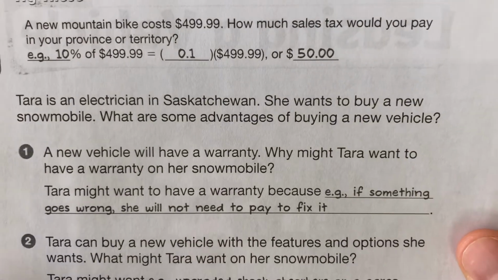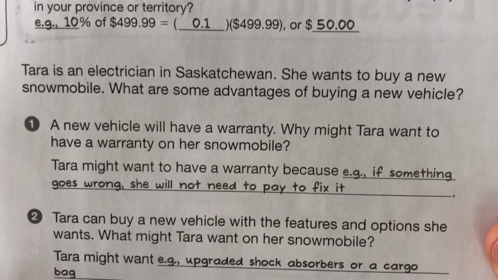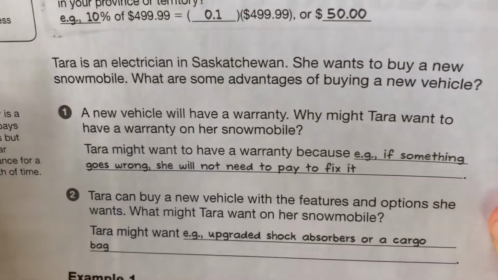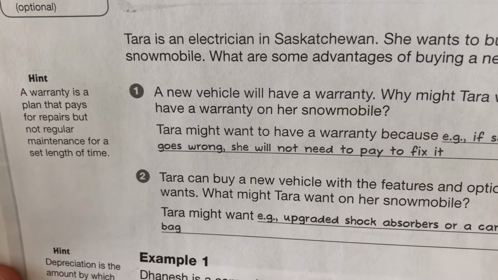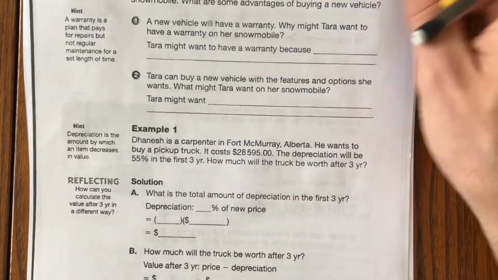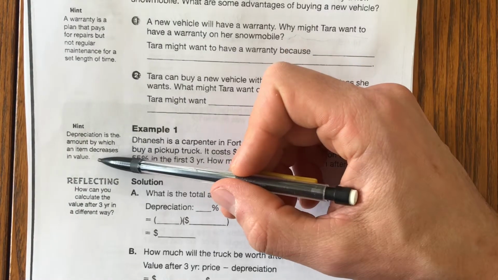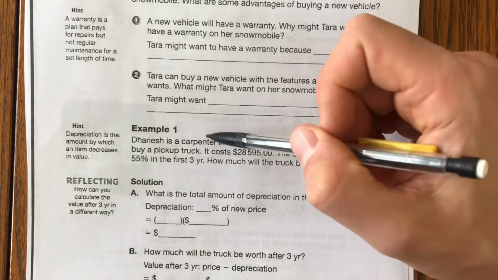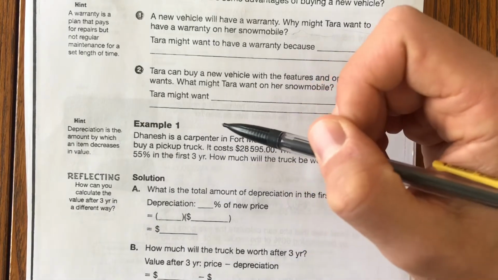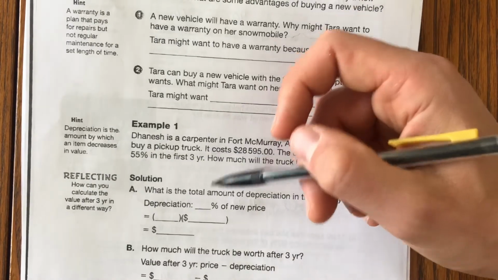Number 2, can Tara buy a new vehicle with the features and options she wants? What might Tara want on her snowmobile? Tara might want upgraded shock absorbers or cargo bag or other accessories. So when you buy it new, you can just add that on to the price. Great. Moving on to example 1. Let's look at the hints. Depreciation is the amount by which an item decreases in value. So when you buy vehicles, no matter what, if they're new or used, they will start getting less and less valuable as time moves on and more kilometers are put on.